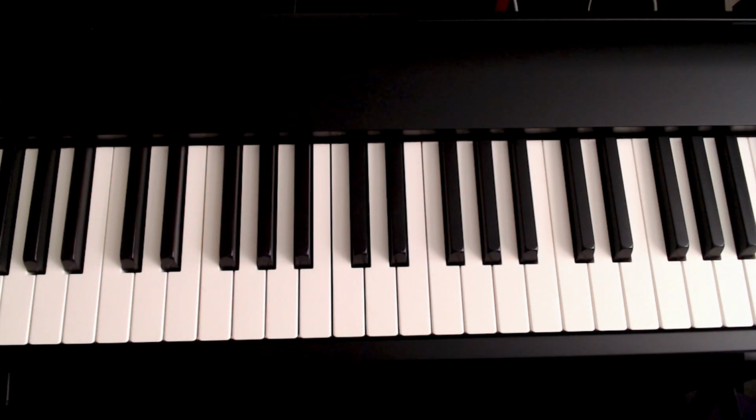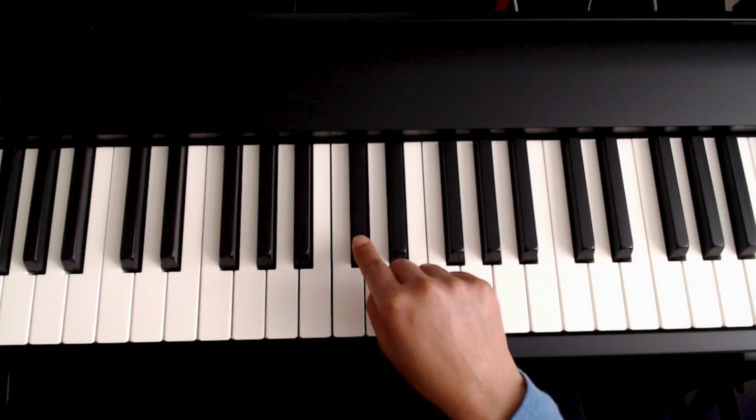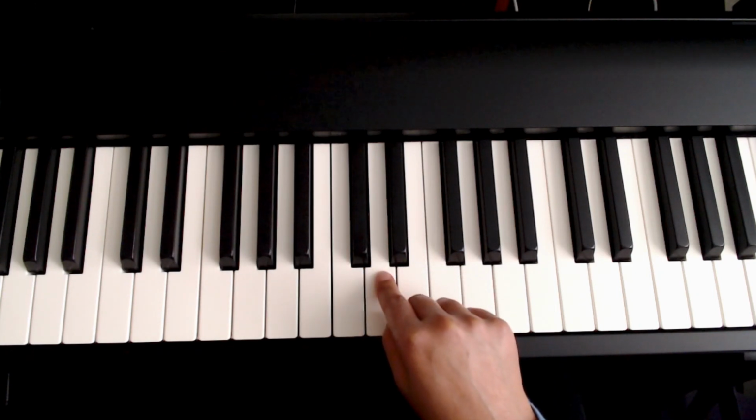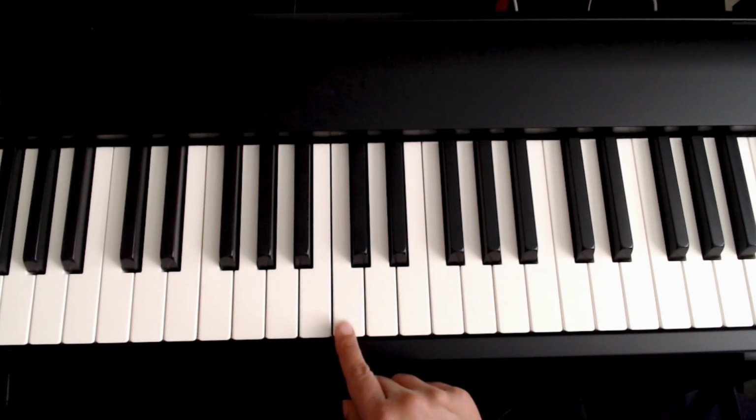So going back to that example of C and D, notice that from C to C sharp is one half step, and then from C sharp to D is another half step. So then you get a whole step between C and D.